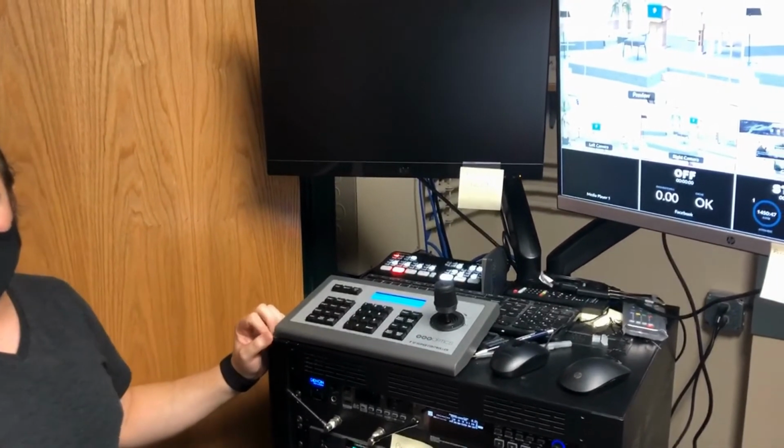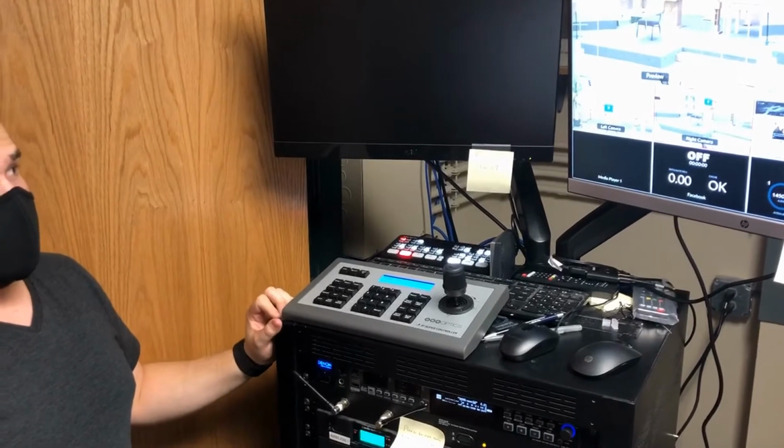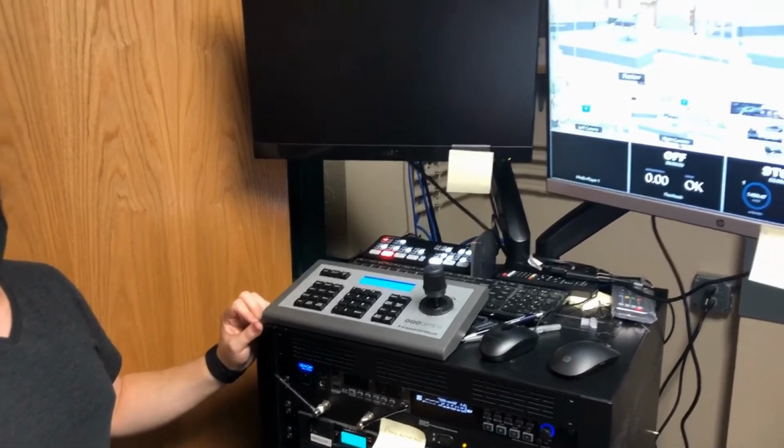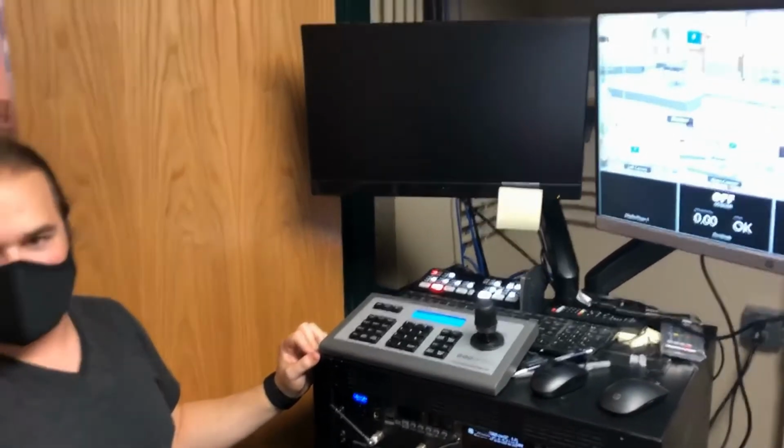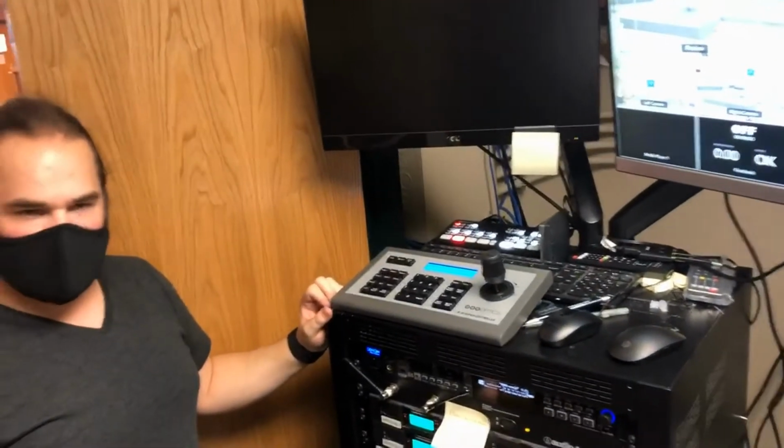What quality is it recording with? Are there different settings? It should be full 1080p, so full HD. Sounds like a lot. Okay. I believe it's 1080p, 24 frames per second.